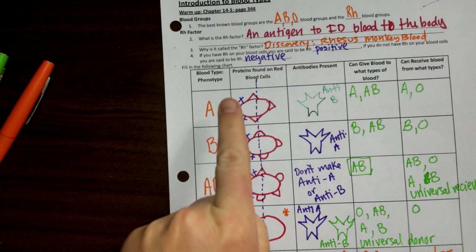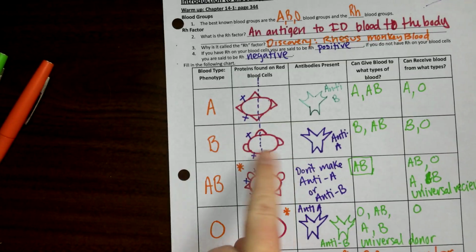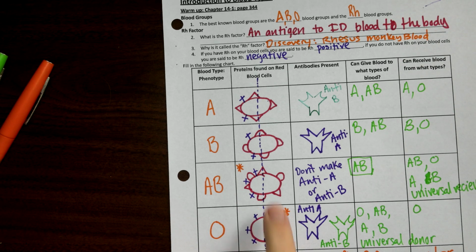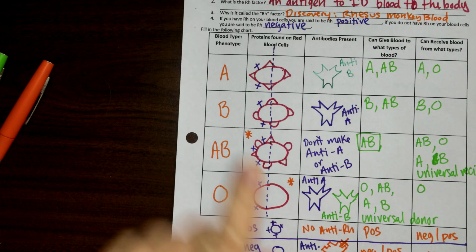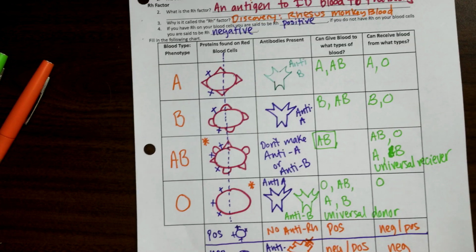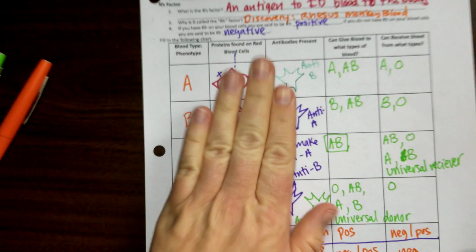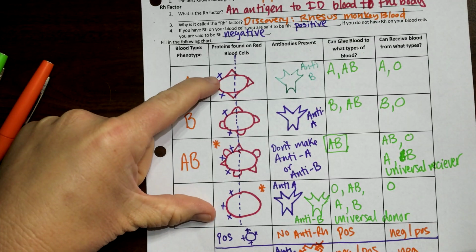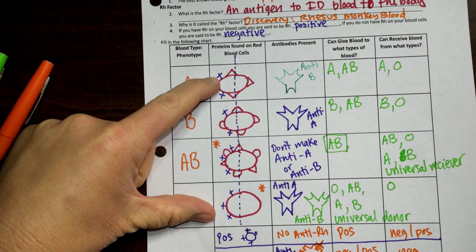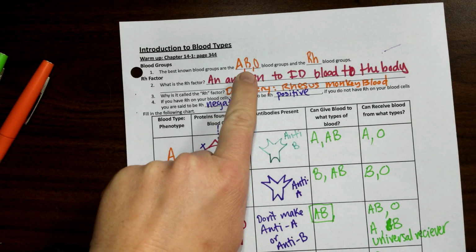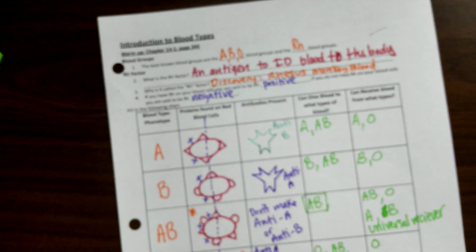We said that we have A positive or negative, B positive or negative, AB positive or negative, and O positive and O negative. These are all of the 8 different types of blood. So, what is the genotype that lets us make these 8 different phenotypes? We said earlier that A, B, and O are found on a different chromosome.